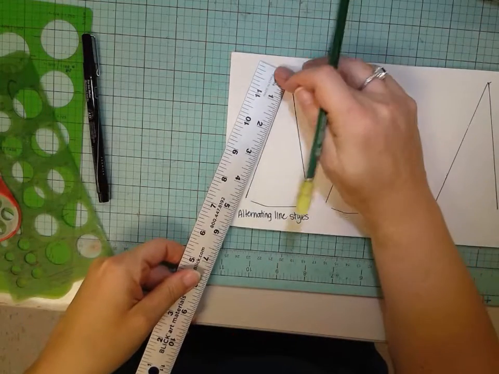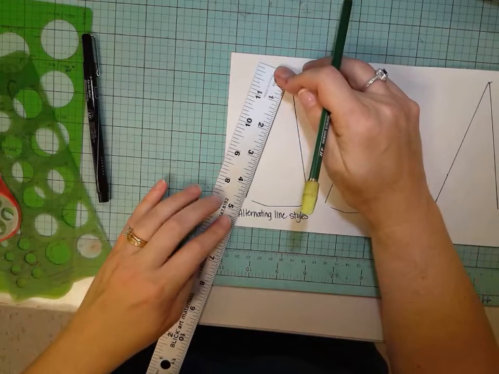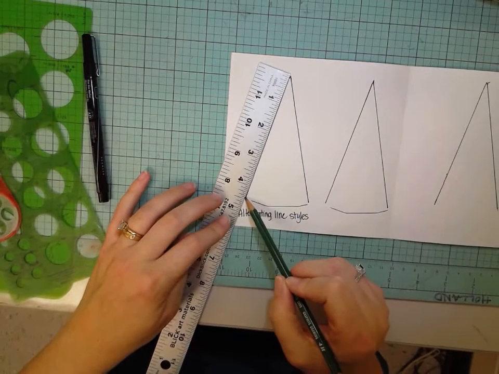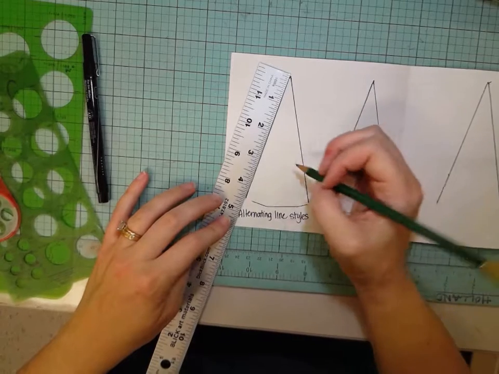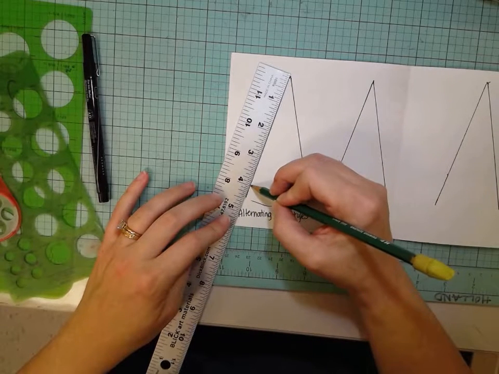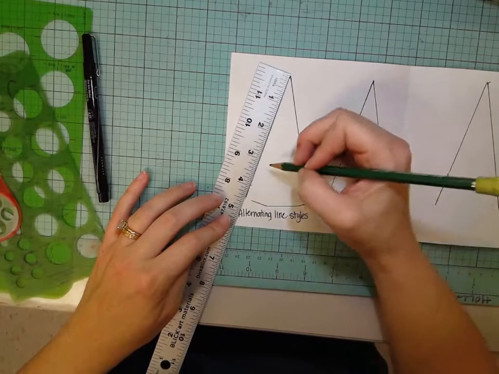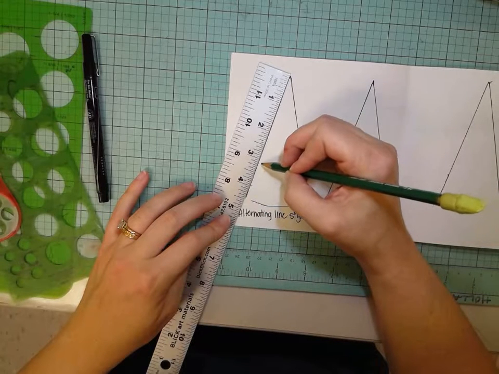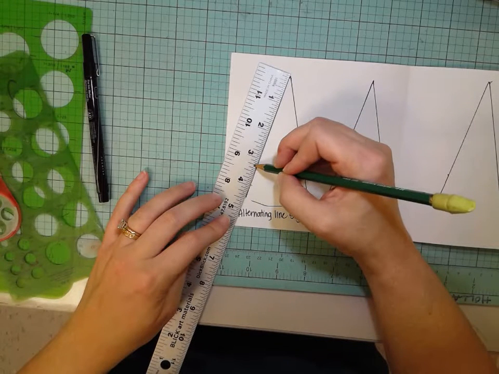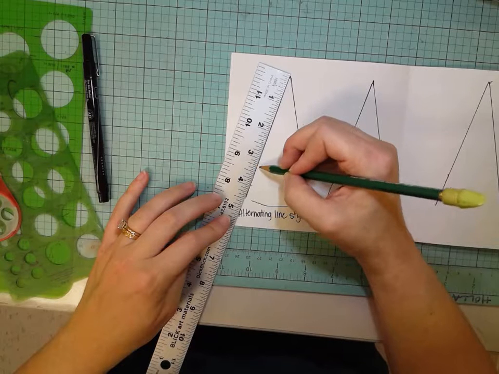I'm going to measure from the top here. It's about a 4.5 in length. So I'm going to mark the first one at the 4, and I'm just going to do a little pencil mark here. Then I'm going to mark at, or really, I guess it's 3 1/4 right here.